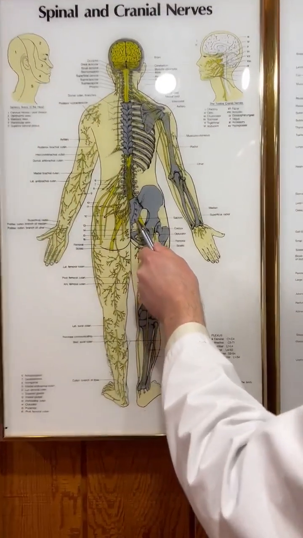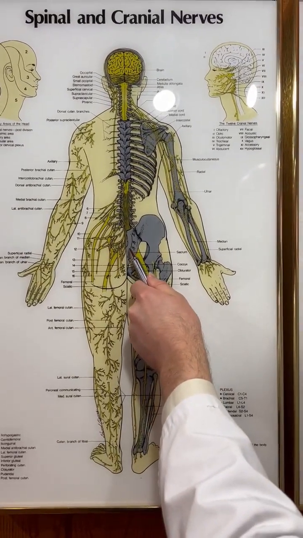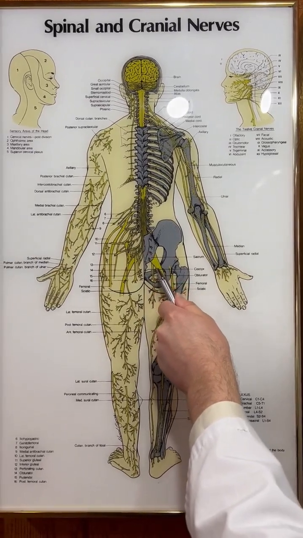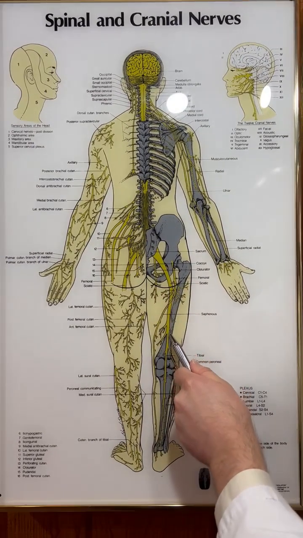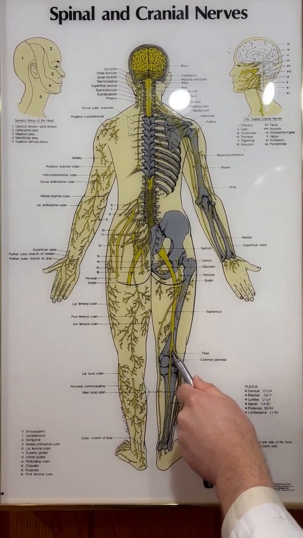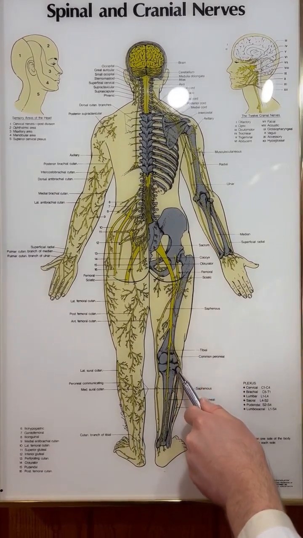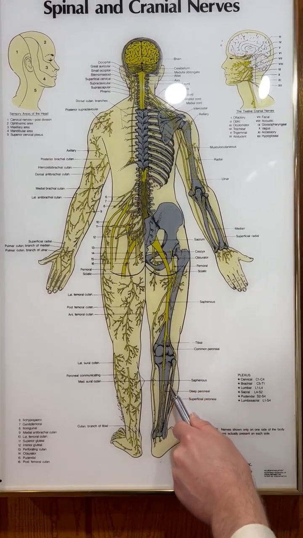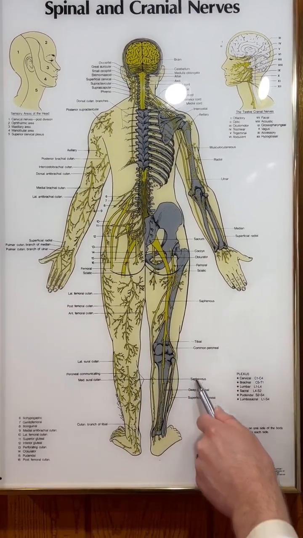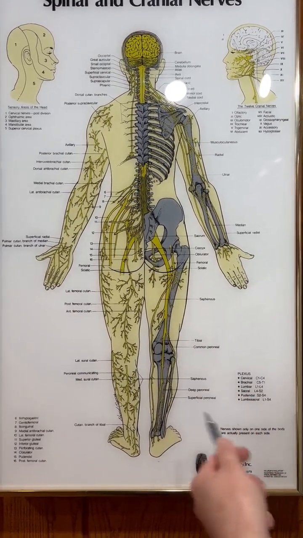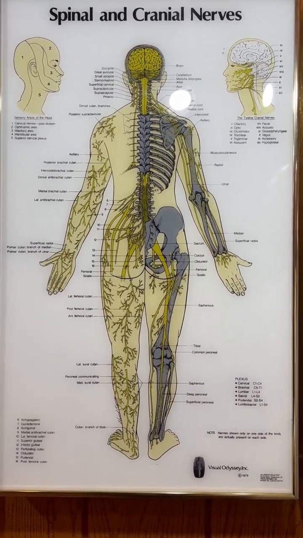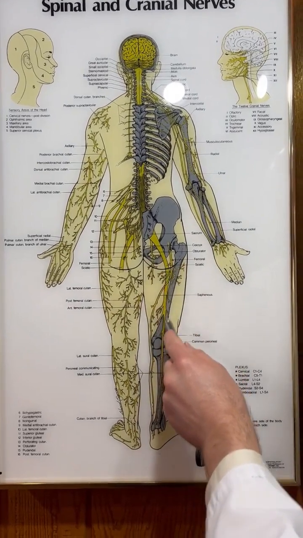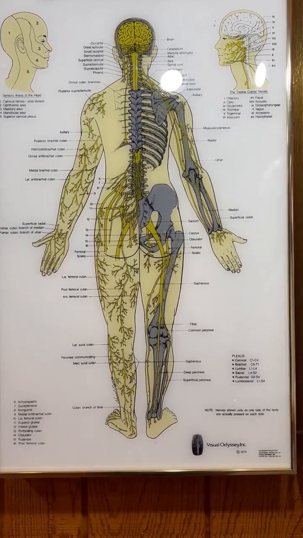So this is the sciatic nerve right here. It starts in the lumbar region, a little under the lumbar region, and it runs all the way down right toward about the knee. Then it branches off into smaller nerves in the back of the leg, the tibial nerve, and then a couple more nerves down that way. In here it says the common peroneal. I call it the common fibular. It just depends on what age group of chiropractic you're in. So this is the sciatic nerve, and that's what causes sciatica.